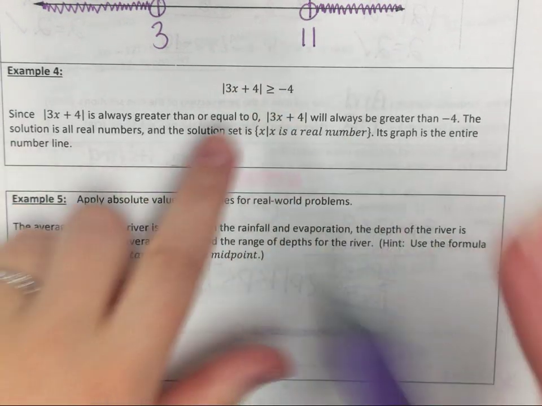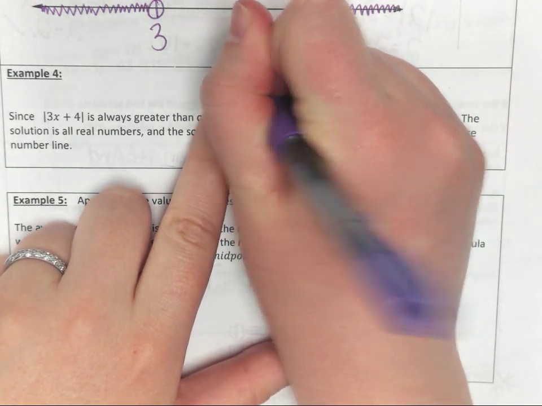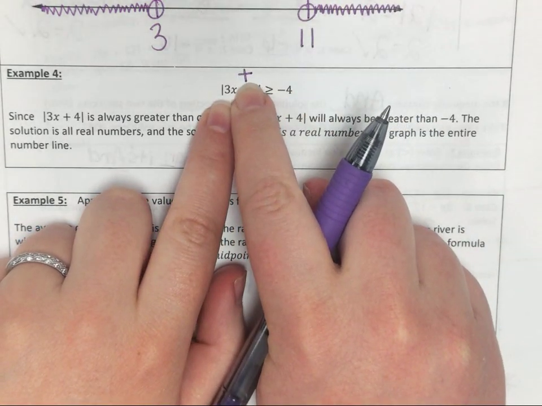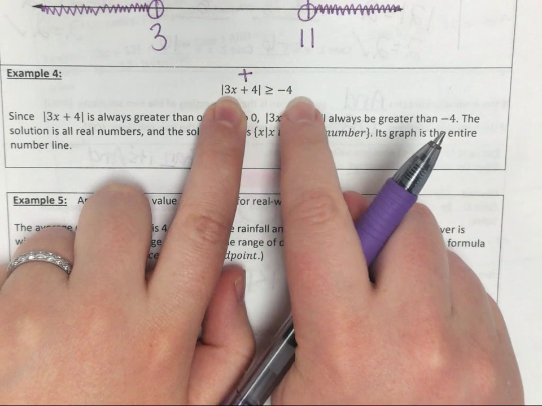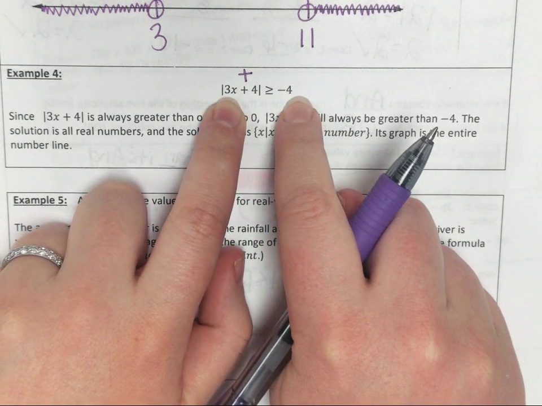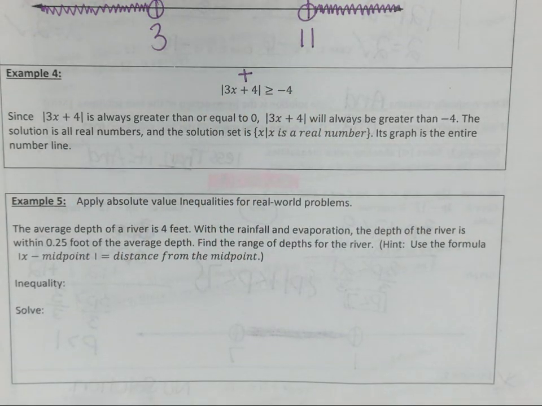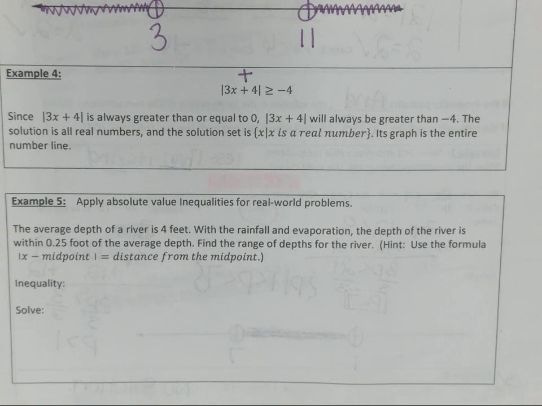Because absolute values must be positive, and all positive numbers are greater than the negative numbers. I'm trying to make this make sense to y'all. Okay, some of y'all still are looking at me like I'm crazy, though, and so it might take a couple explanations, and that's fine.